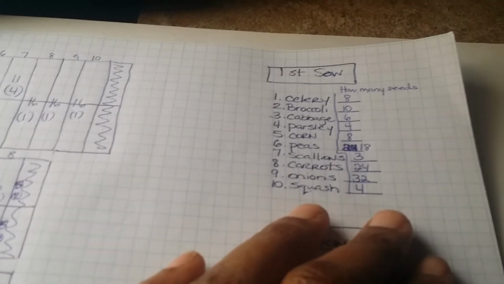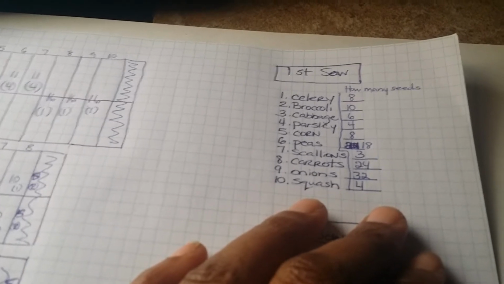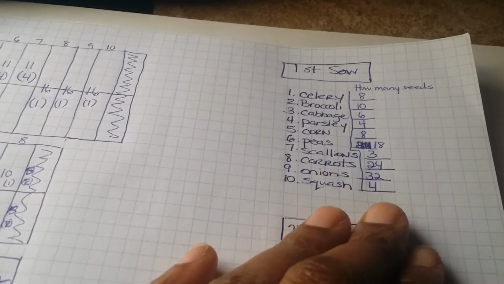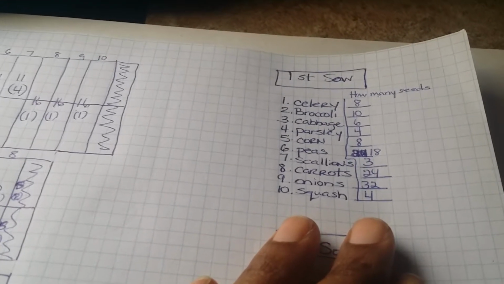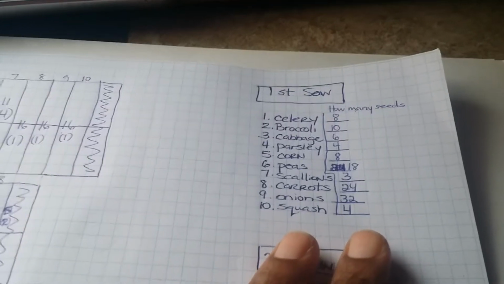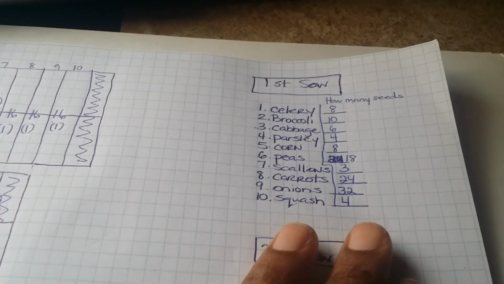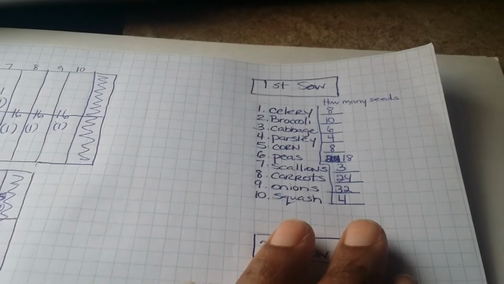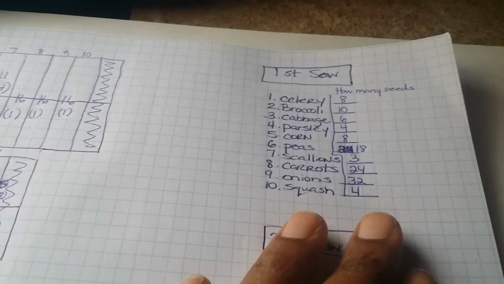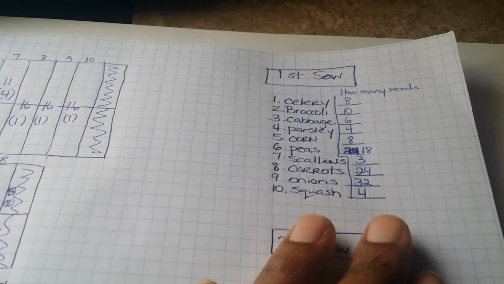The weather should be getting a little bit better, but it won't really make a difference. The stuff that I'm planting now in this first sow can be planted this time of year, and it's fine. So I'm doing celery, broccoli, cabbage, parsley, corn, peas, scallion, carrots, onions, and squash. And yes, I know that is a lot. 10 vegetables. I'm hitting them hard because why not? Let's just give it a try.